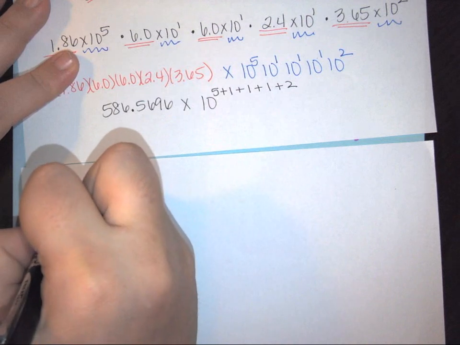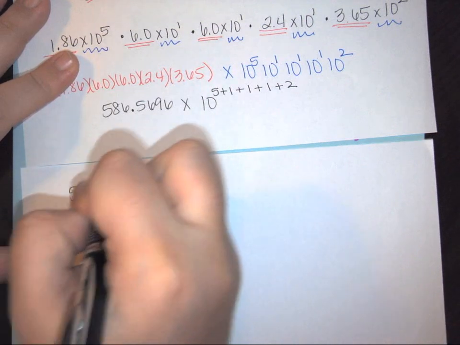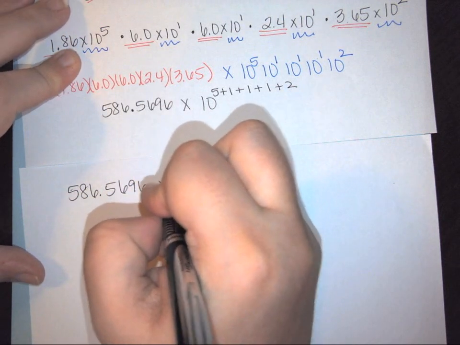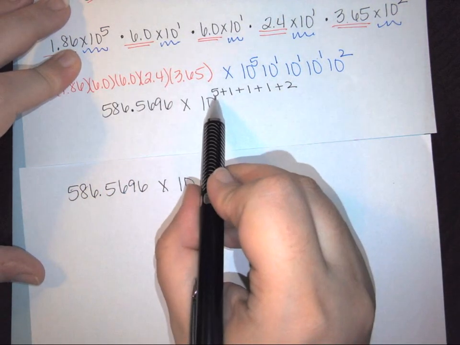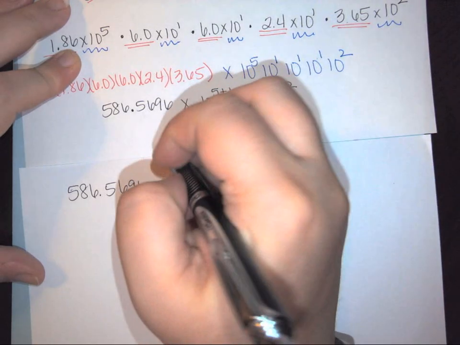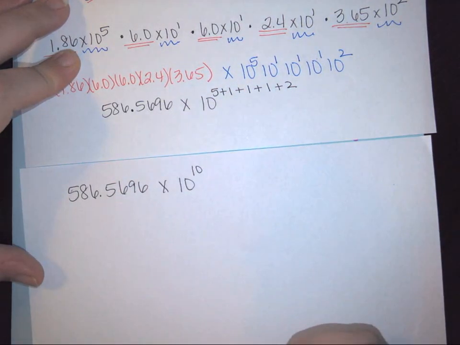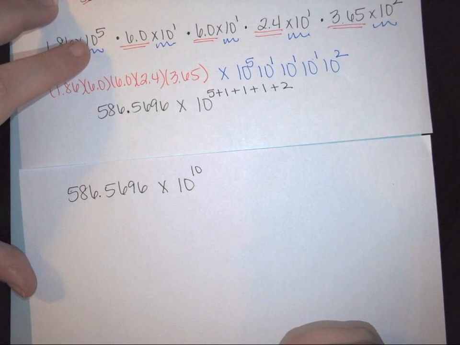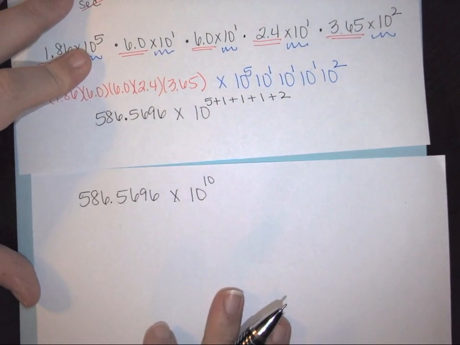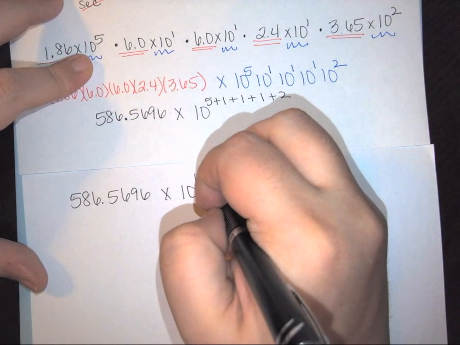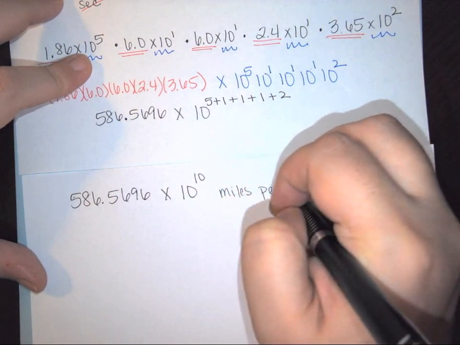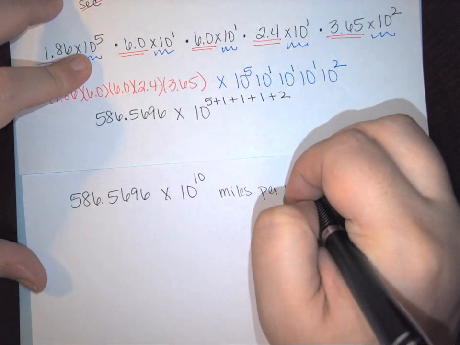So we've got 586.5696 times 10 to the 5, 6, 7, 8, 9, 10. So times 10 to the 10th. Now here we are looking at miles per year.